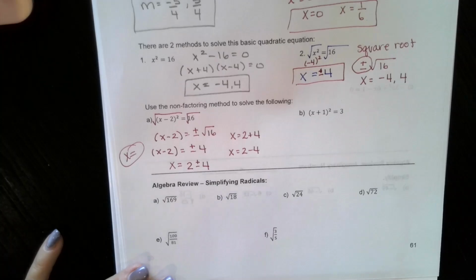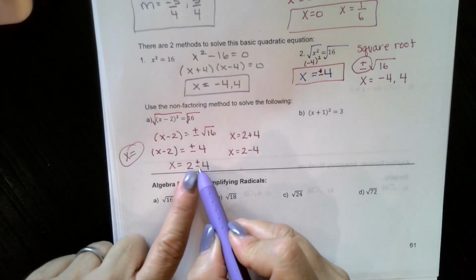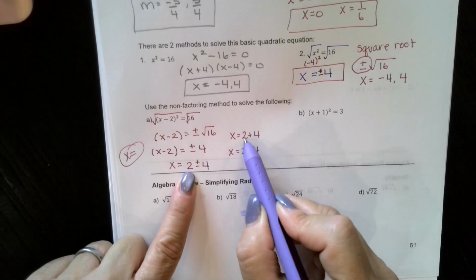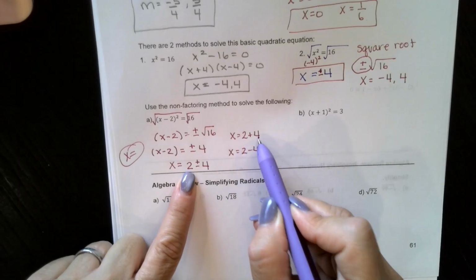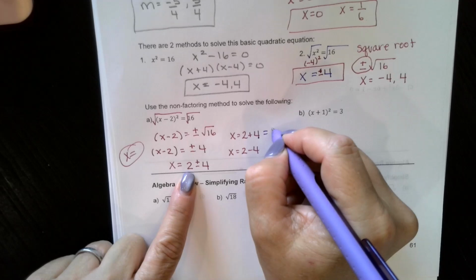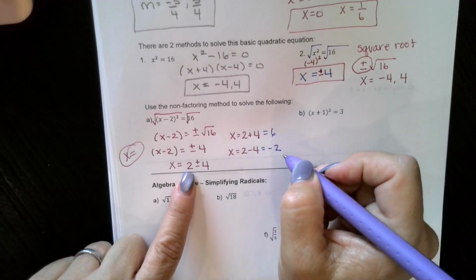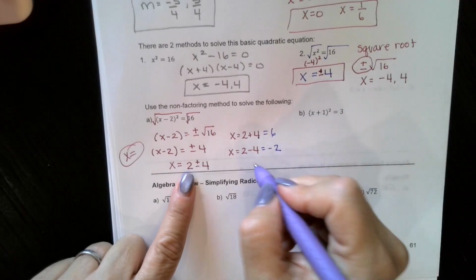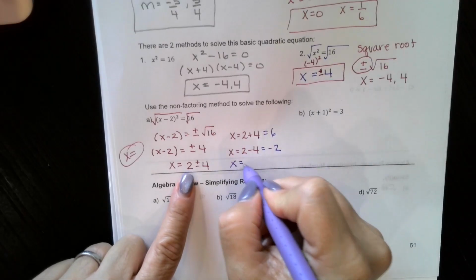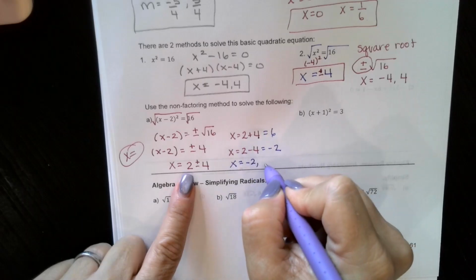Let's talk about this for a second. If this is plus or minus 4, this value of 2 doesn't change, but I'm going to add 4 and I'm going to subtract 4. So this would be 6 and this would be negative 2. So my two answers here are going to be x equals negative 2 and x equals 6.